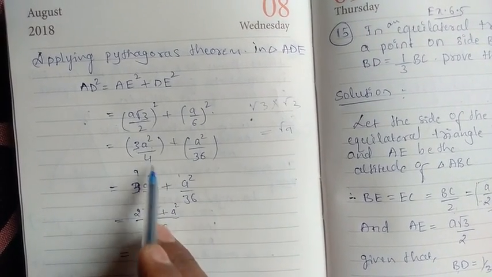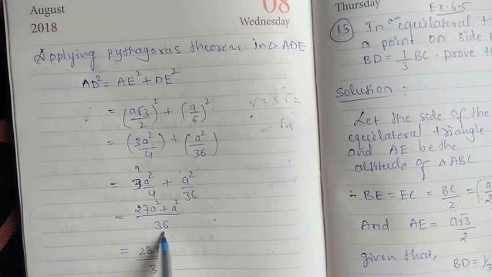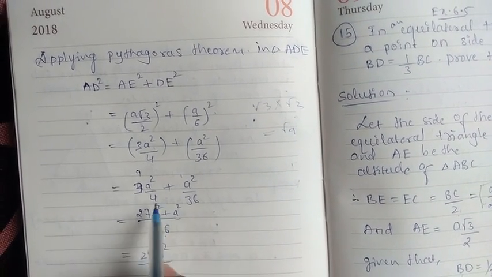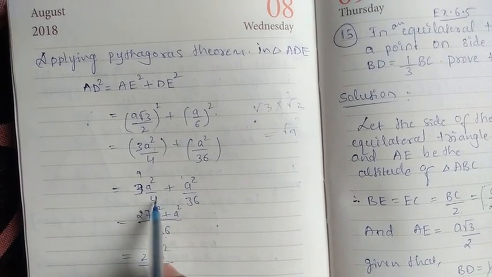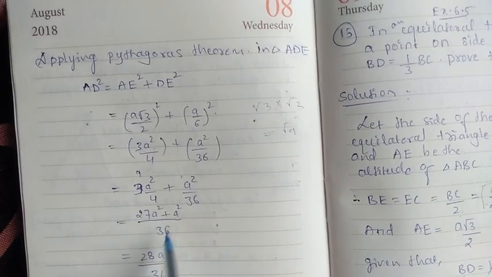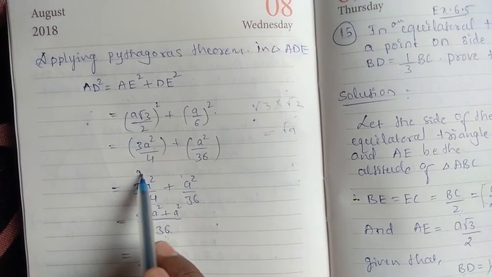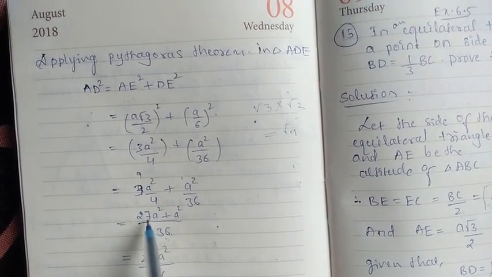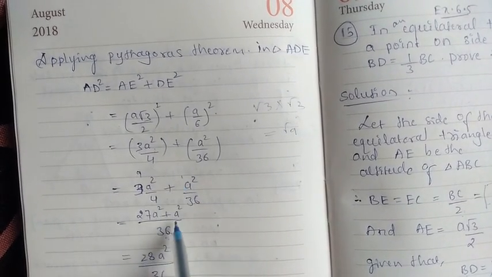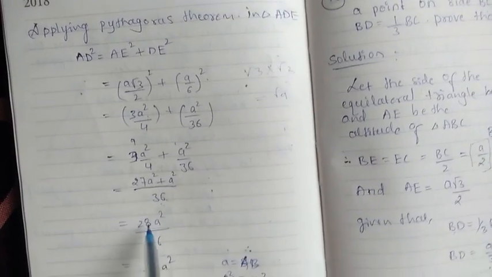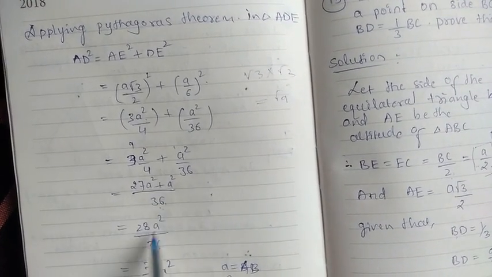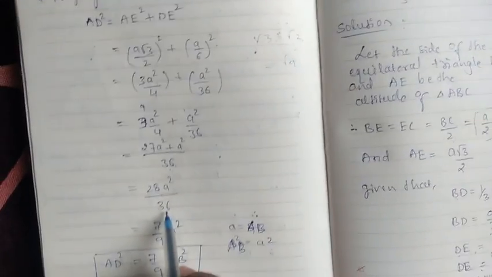LCM of 36 and 4 is 36. Then see how many 4s are 36. 9 fours are 36. Then how many 36s are 36? 1 times. Then multiply: 3 nines are 27. A square as it is, plus A square 1s are A square. Correct. So it is equal to 27 A square plus A square, 28 A square divided by 36.